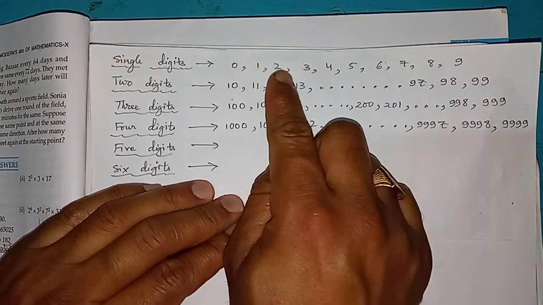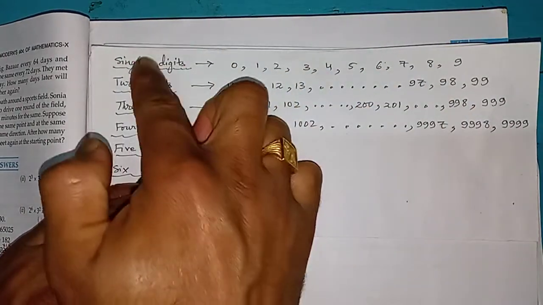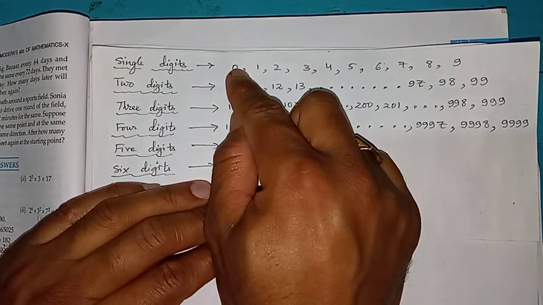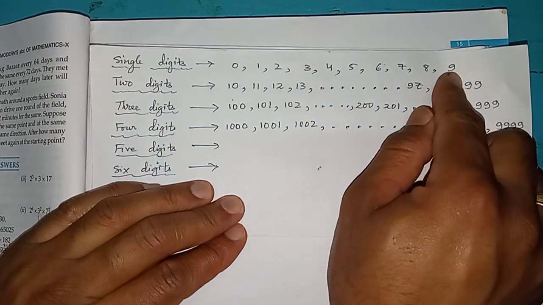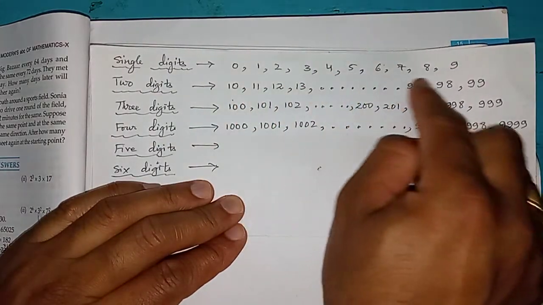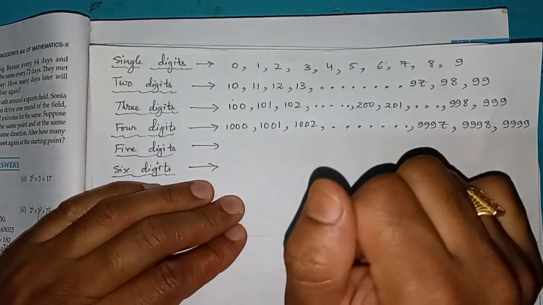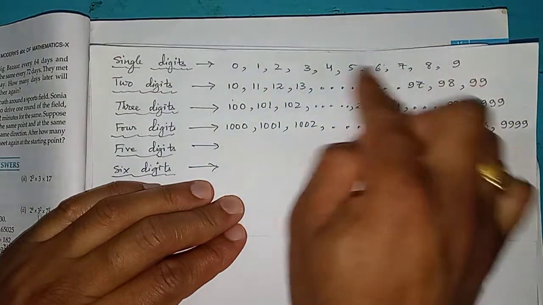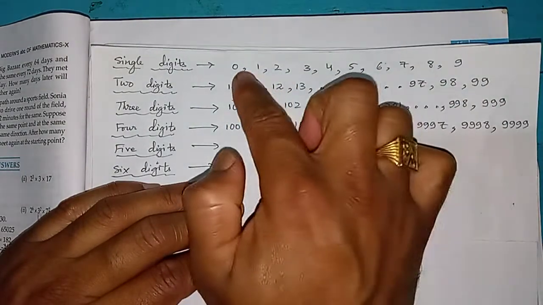0, 1, 2, 3, 4, 5, 6, 7, 8, 9. These are all your single digits. Why single? Because when you write them, you write only one number. Suppose I write 0, I write only 0. I write 4, I write only 4. And 9, I write only this 9. These are there on your mobile keypad also, like when you dial numbers. No matter what your telephone number, 10 digits, you press all of these.